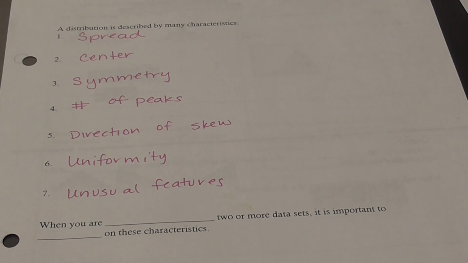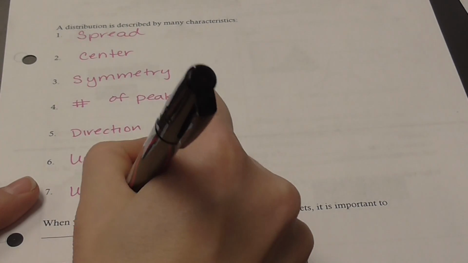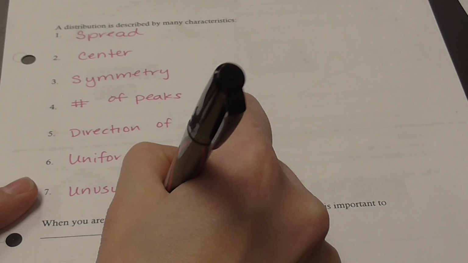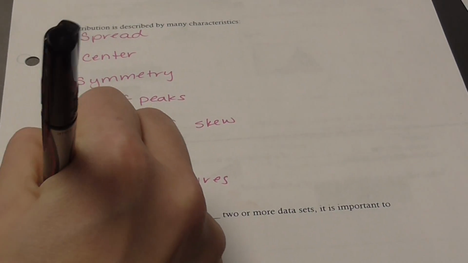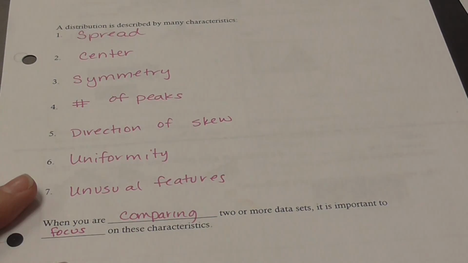Okay, so when you're comparing 2 or more data sets, it's important to focus on these characteristics. So when you are comparing these 2 data sets, or at least 2 data sets, if not more, it's important to focus on those characteristics to make your comparisons.